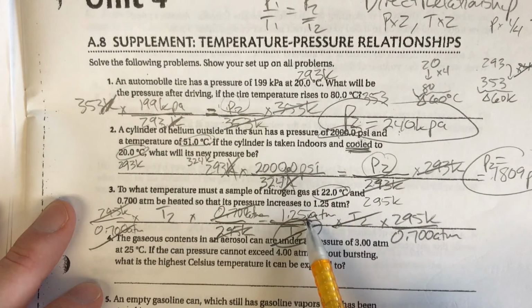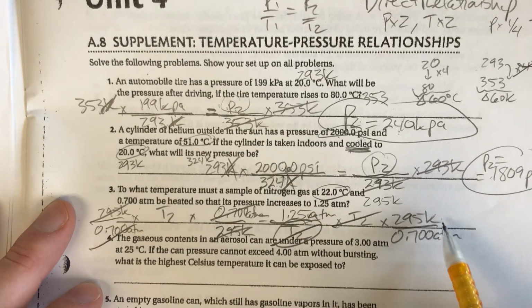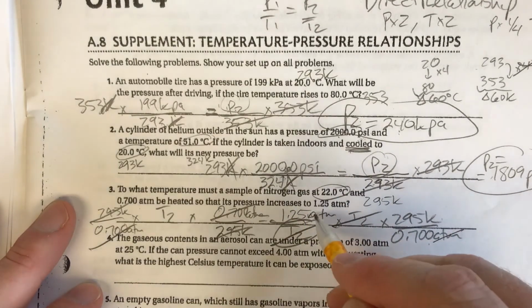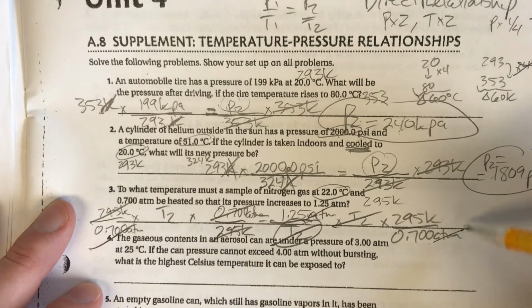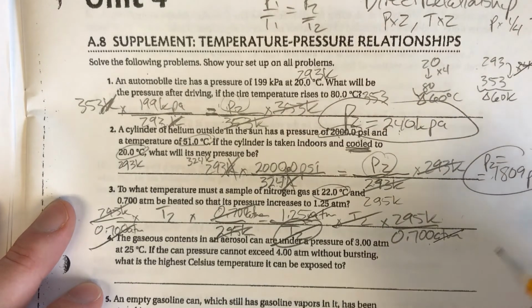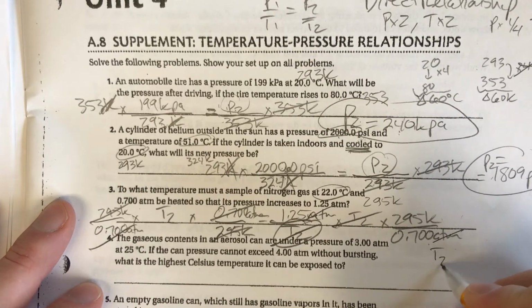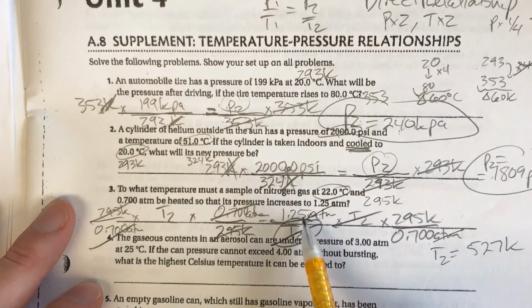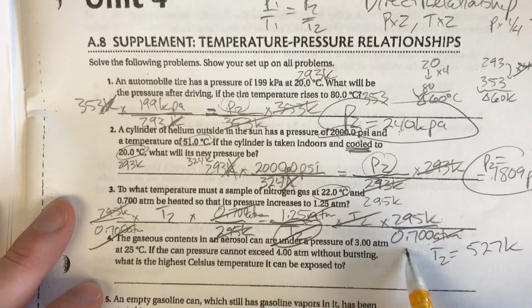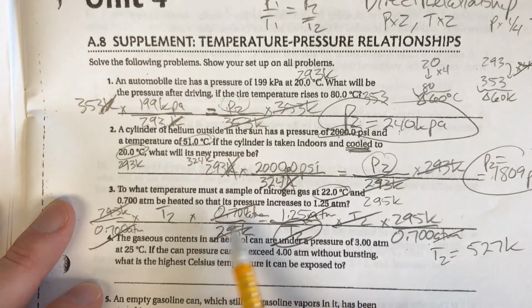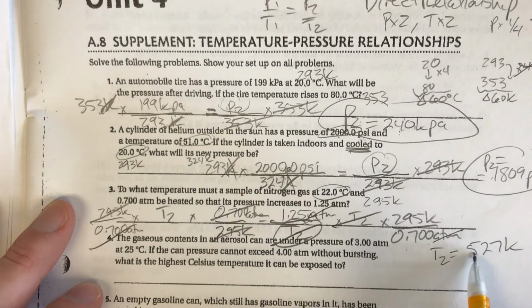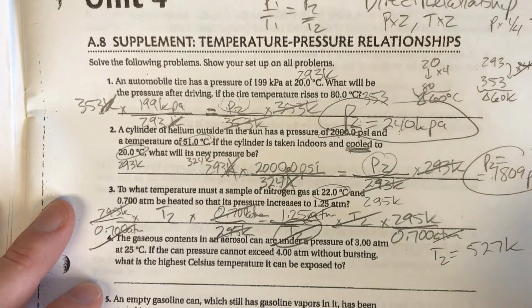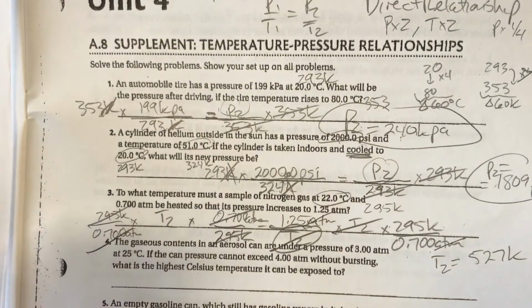We get 1.25 times 295 divided by 0.7. Again, ATM on the top, ATM on the bottom. If you have two things with the same unit on either both the top or both the bottom, then you know you've done something wrong in your conversion and your setup. And so finally, when all is said and done, T2 equals 527K when I take 1.25 times 295 divided by 0.7. And so from originally 295 to 527, it's getting close to a doubling. Doubling would be 590. So it's not a complete double, but it is a double.